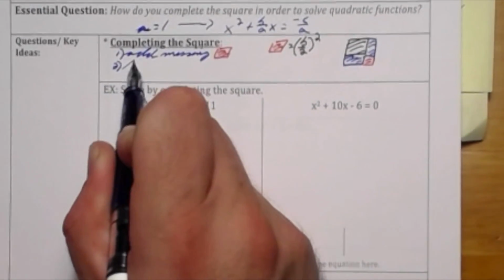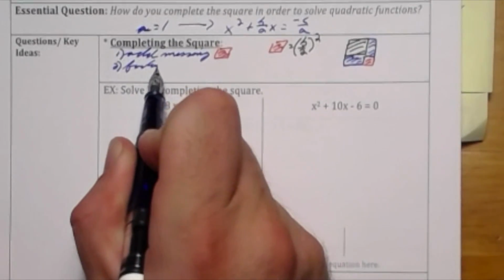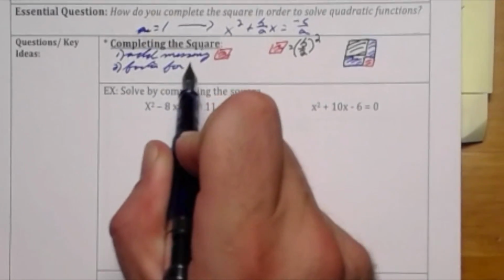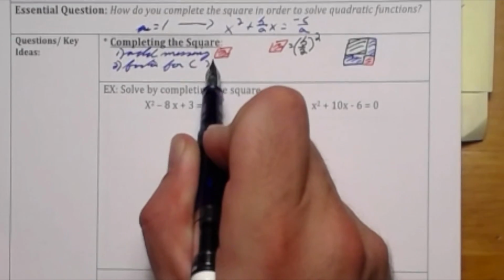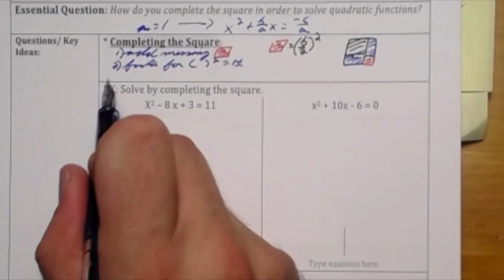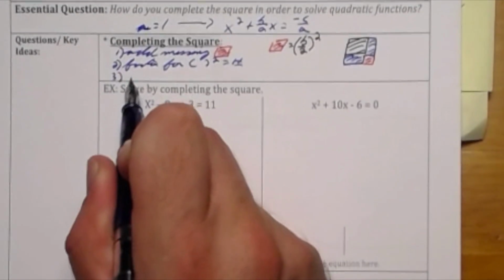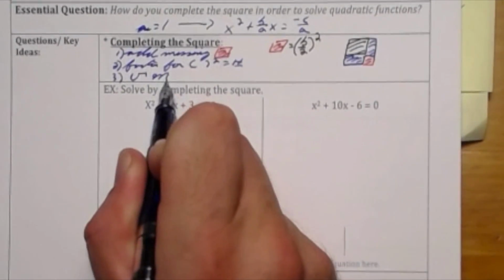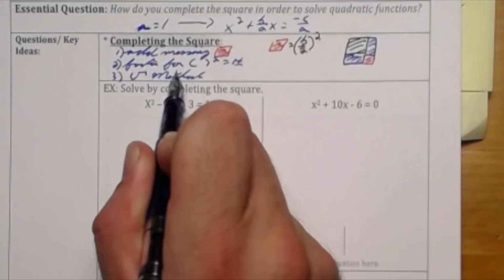In order to find that little red box, that can be found with the equation b over 2 squared. If I add that to both sides, I'll be able to take the square root of both sides and continue solving, as when we did in our solving using square roots.